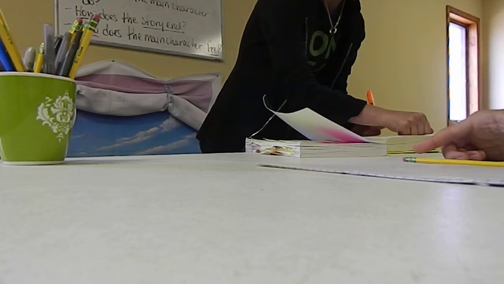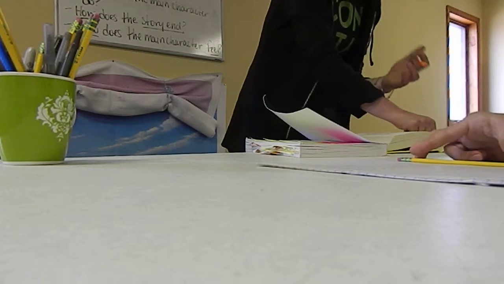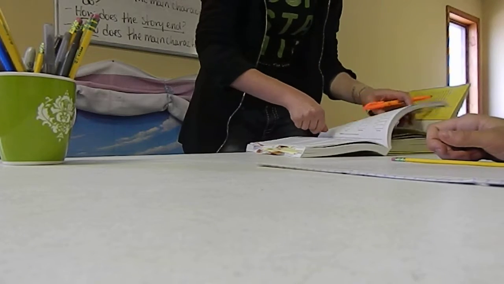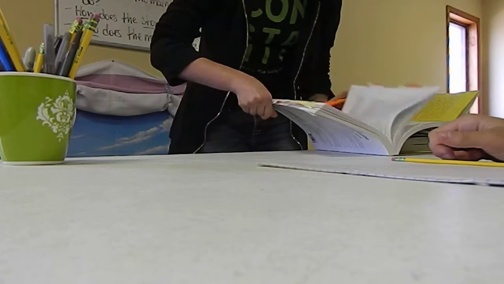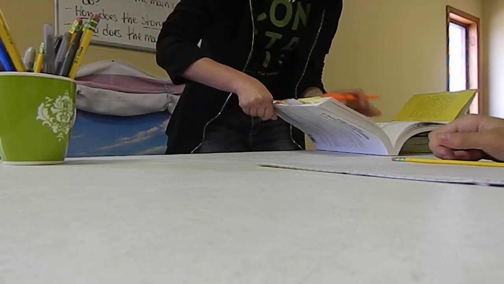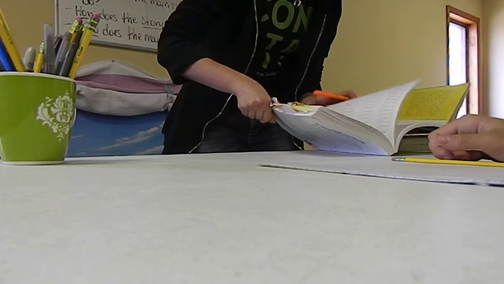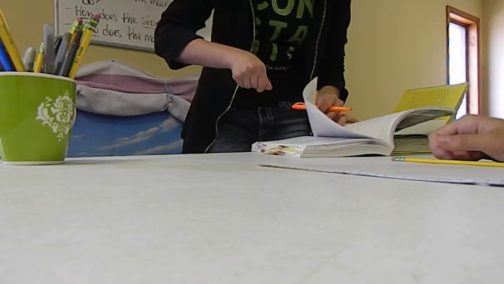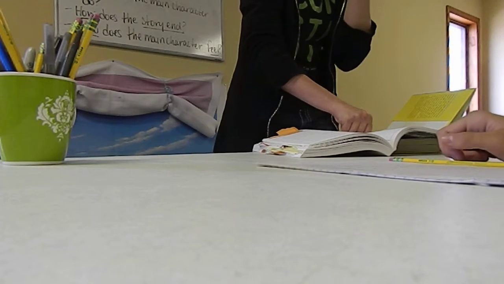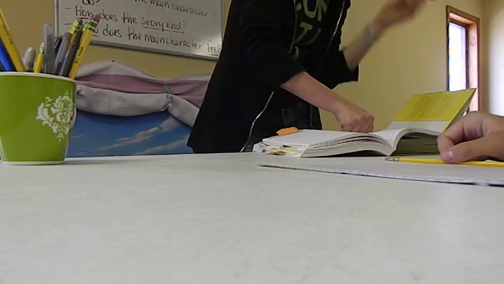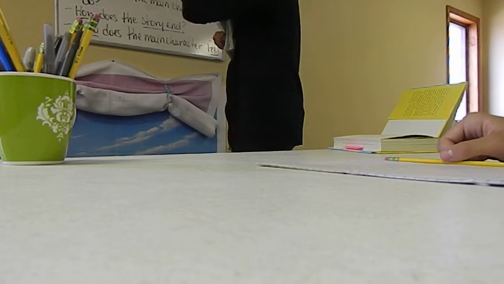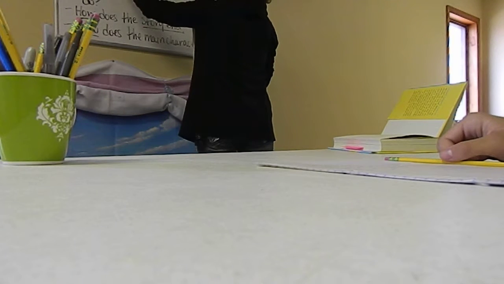So my name is August. That tells me that the main character of this chapter is a boy named August. Now, I've read the chapter, so we go back through all these pages and to this organizer. So, who is the main character? August.